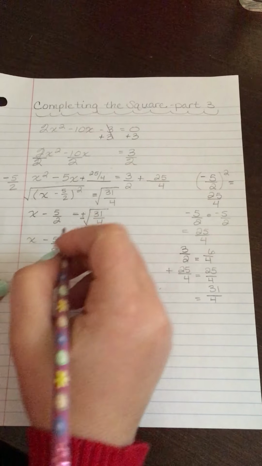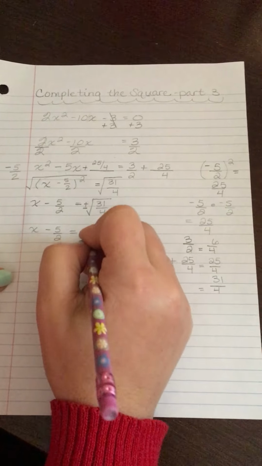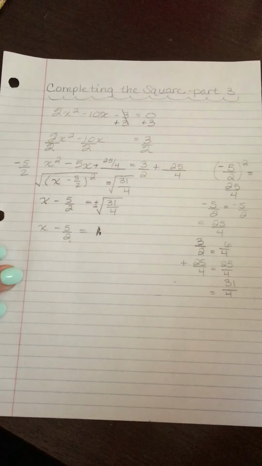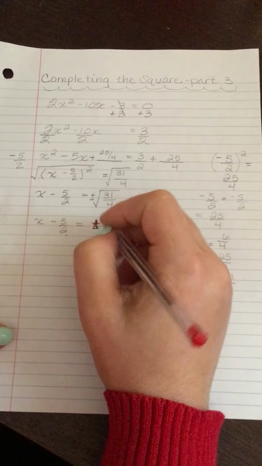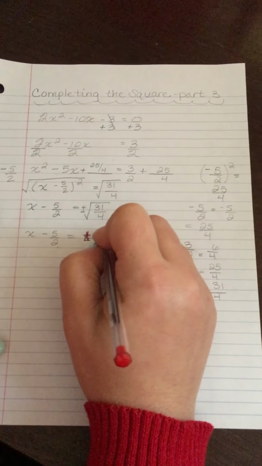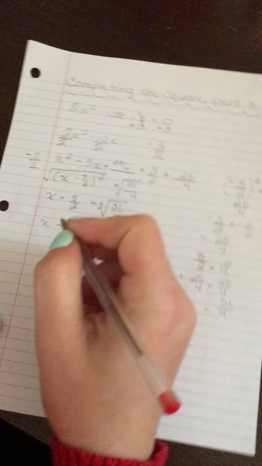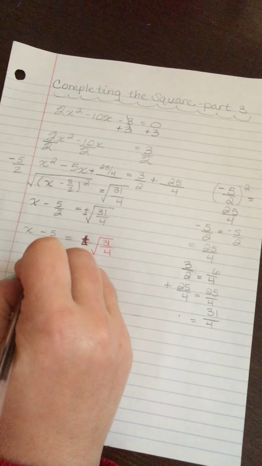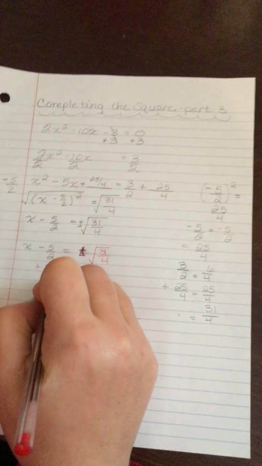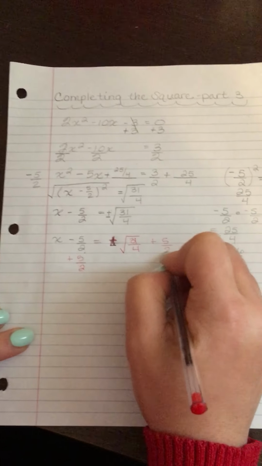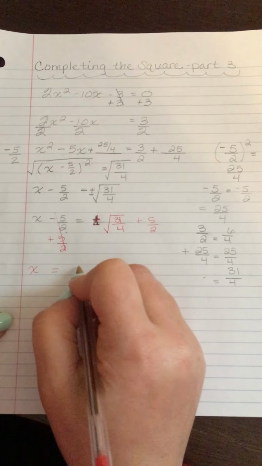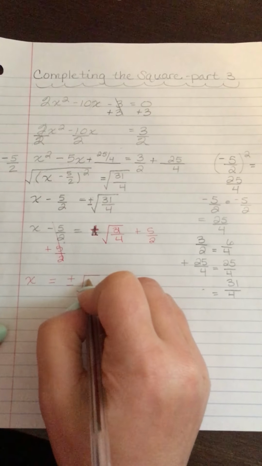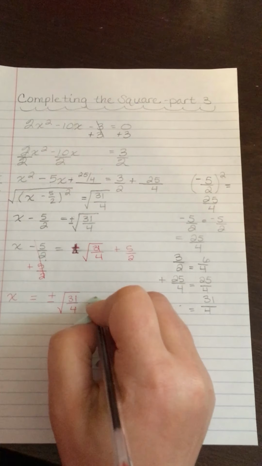Okay, so now we are left with x minus 5 over 2 equals plus or minus the square root of 31 over 4. And we want to add 5 halves, that'd be 5 over 2, to both sides. So now we're going to get x equals plus or minus the square root of 31 over 4 plus 5 over 2.